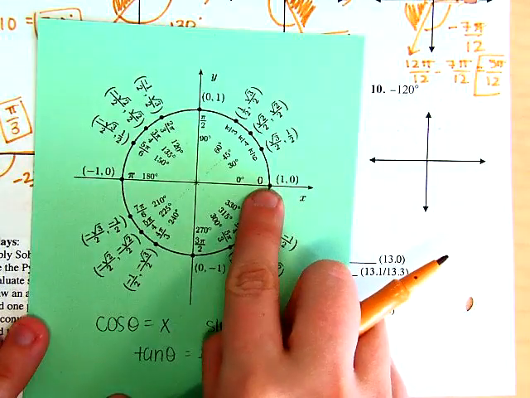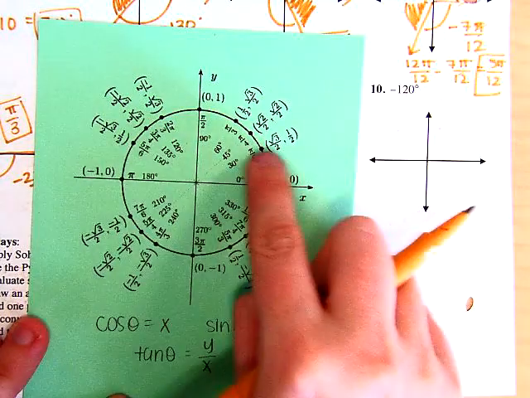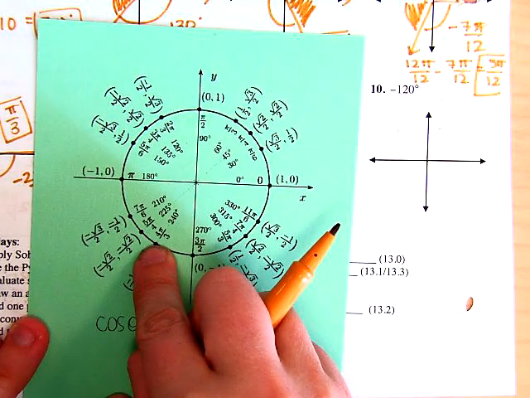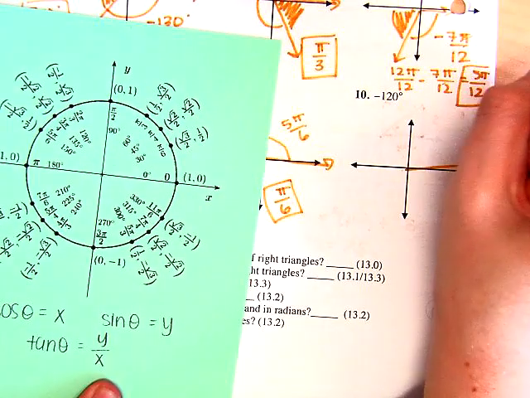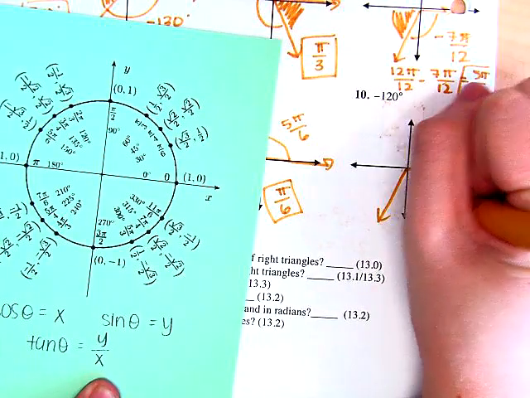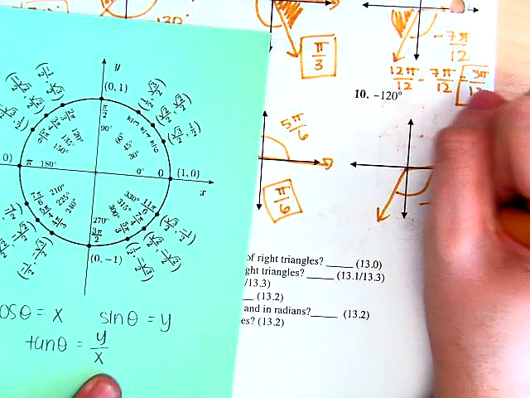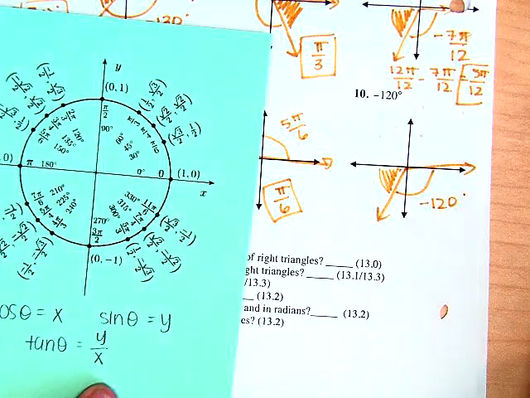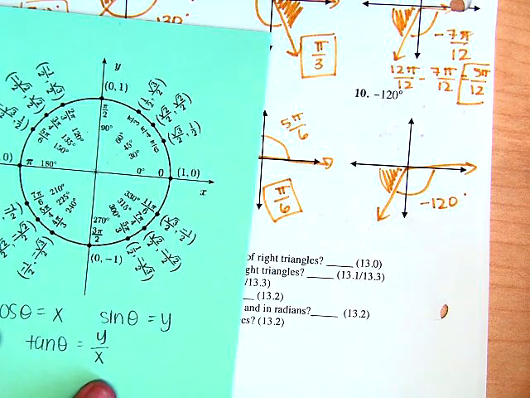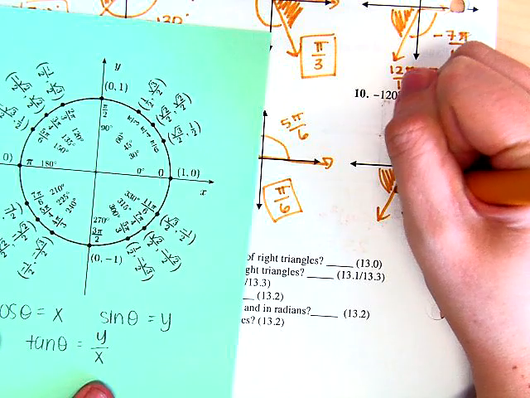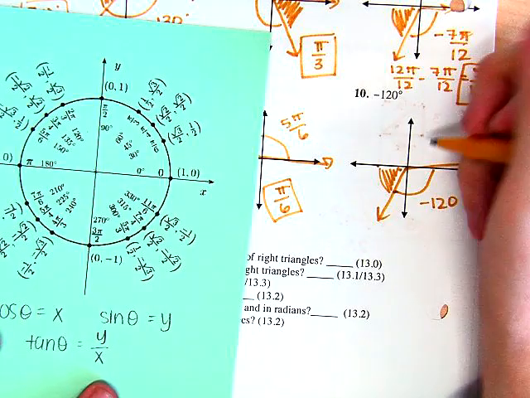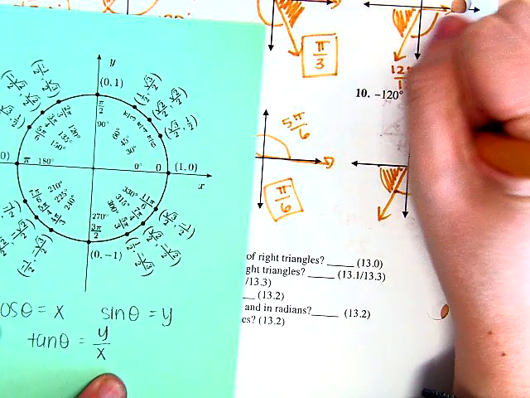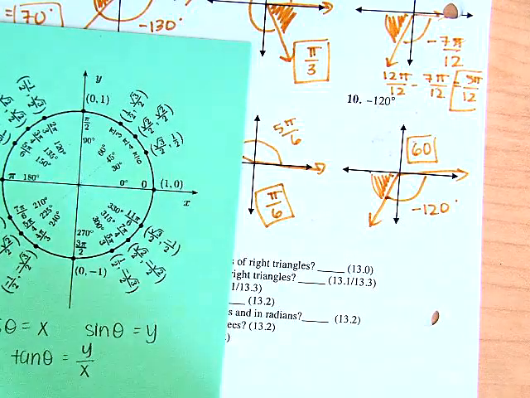Last one, negative 120 degrees. Positive 120 goes from here to there, so negative 120 is going to go the other way. So we start here and we go this way. Negative 120. My reference angle is the acute one, that one up there. How much do I need to get from 120 to 180? It's 60 degrees. There you go.